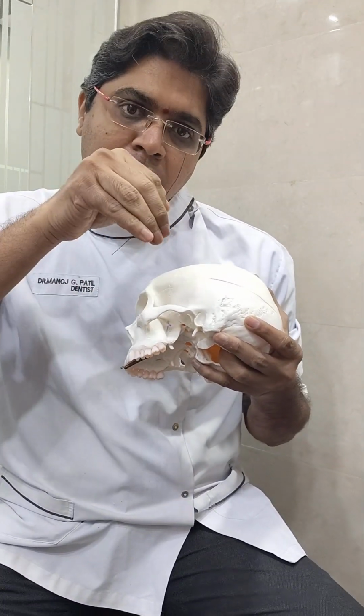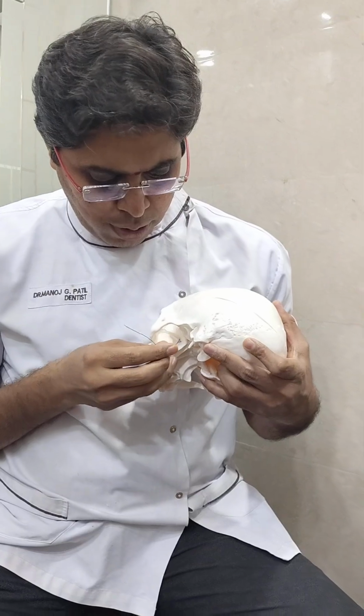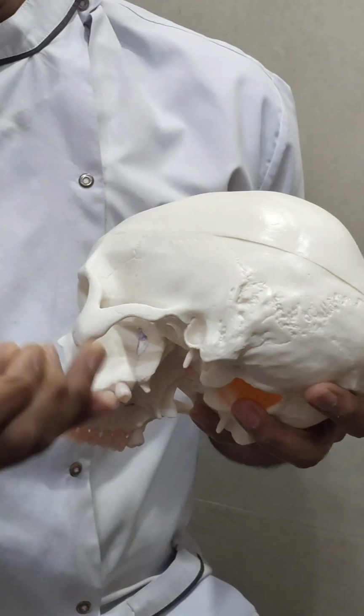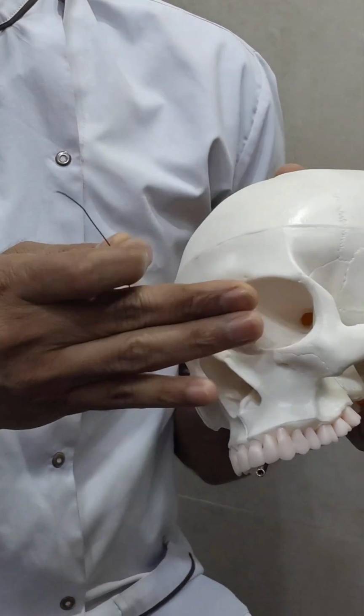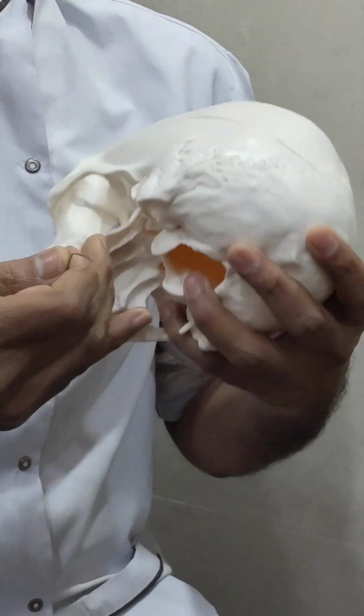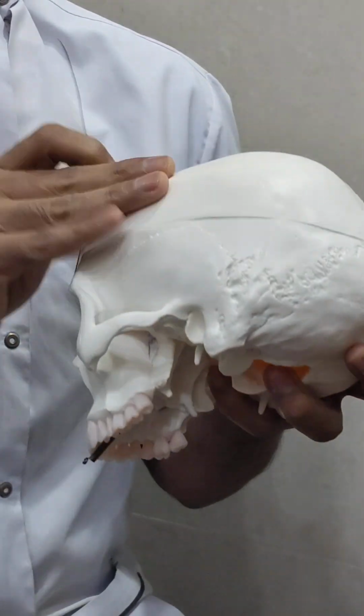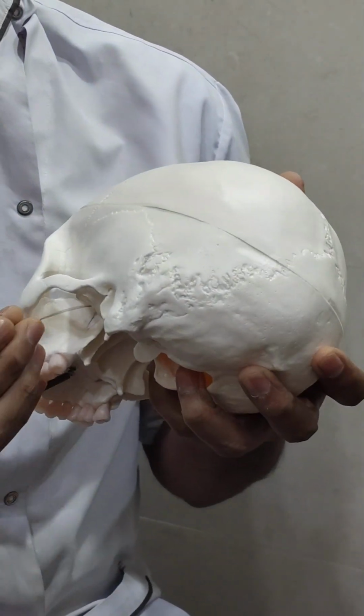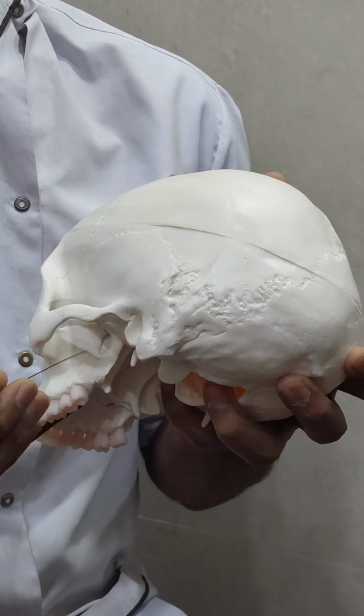Fossa. Fossa is basically a depression. So why is this depression important? Because it is connected to different spaces like the orbit, the maxilla, the pharyngeal spaces, and the skull. So I am going to show you the anatomy. What is the anatomy actually?